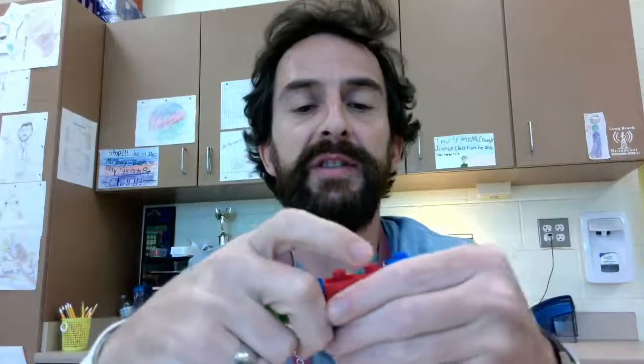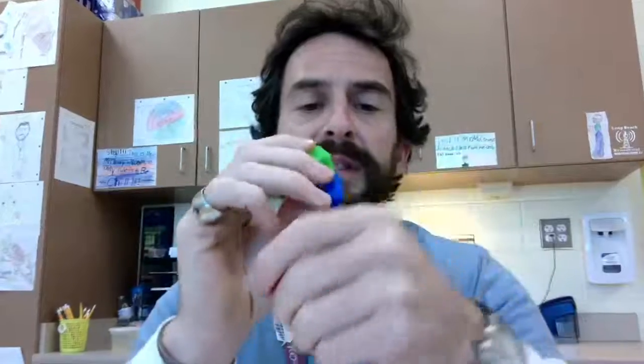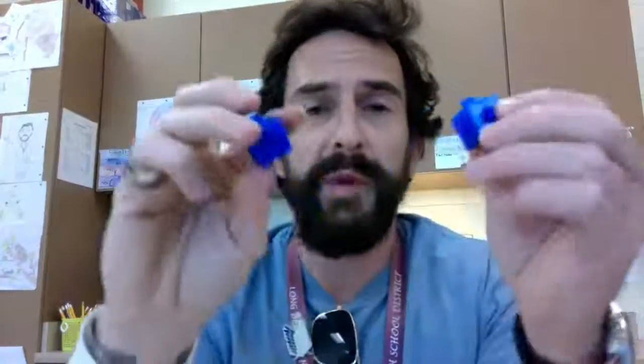So let's pretend that each of these cubes is a different atom. Okay, so we have 5 atoms in total. Each different color cube is its own type of atom. So these red cubes will be oxygen atoms. These blue cubes will be hydrogen atoms. And this one green cube will be a carbon atom.